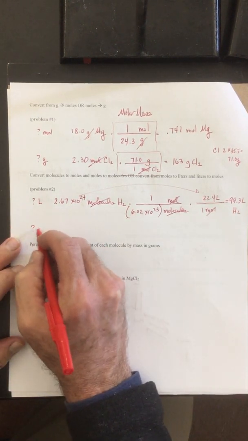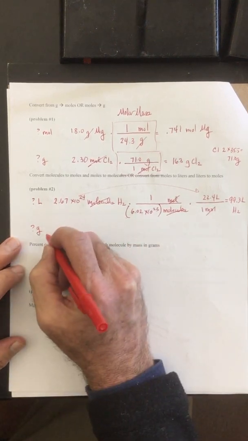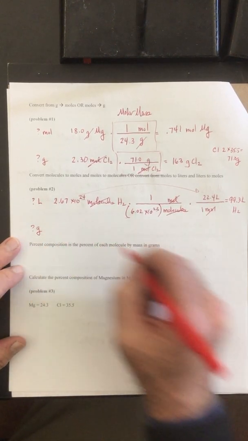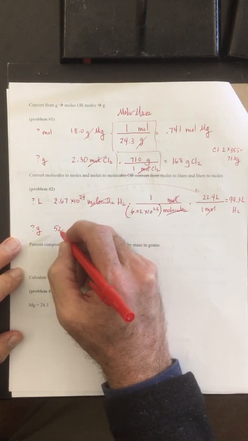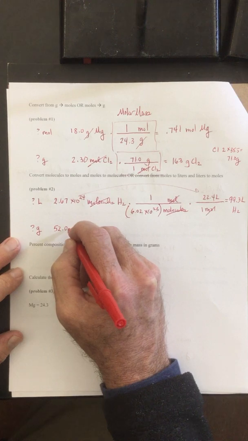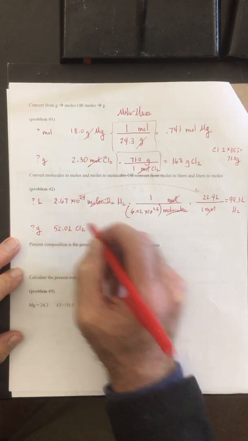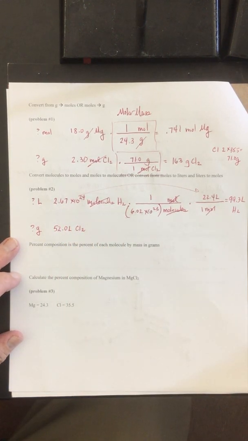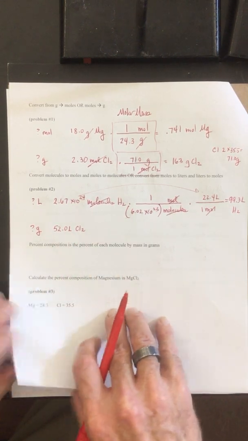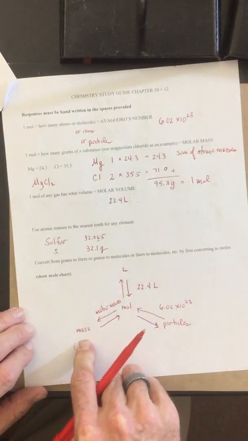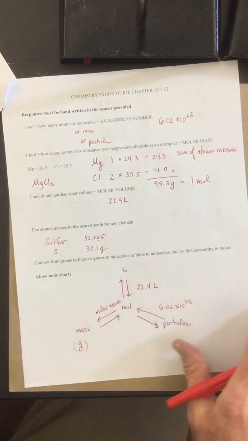Next question is going to be, how many grams of chlorine if I have 52.0 liters of chlorine? So I'm going from liters to grams, and you have to envision this in your head. I'm going from liters up here to grams, so I have to pass through mole city. It's going to be a two-step problem.